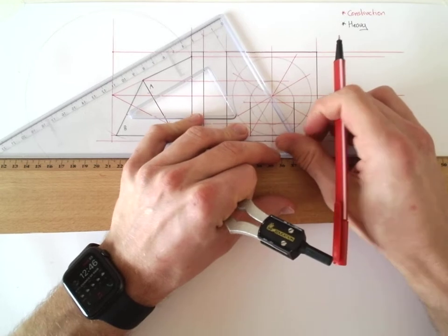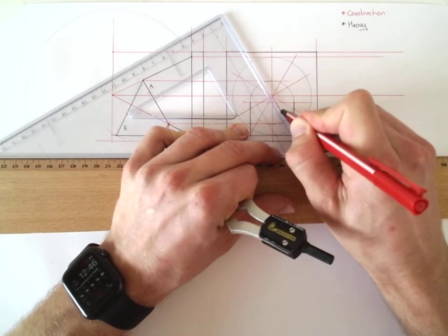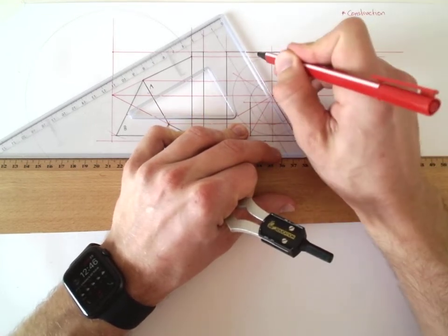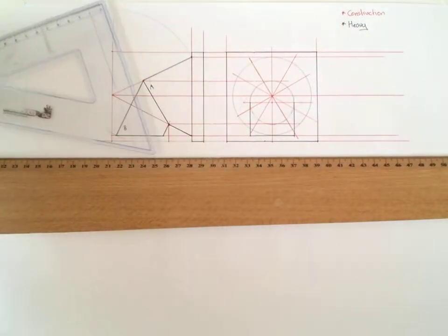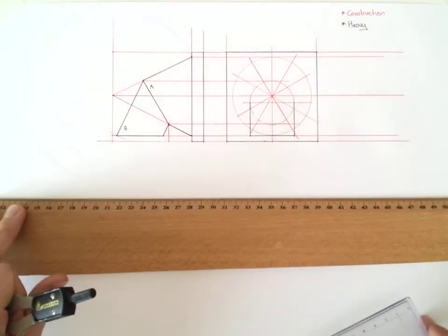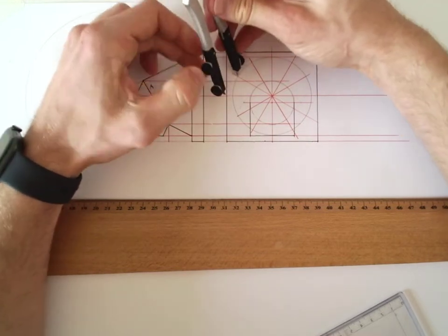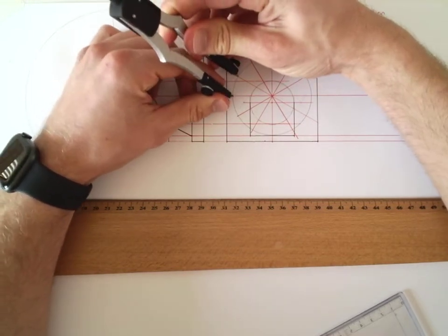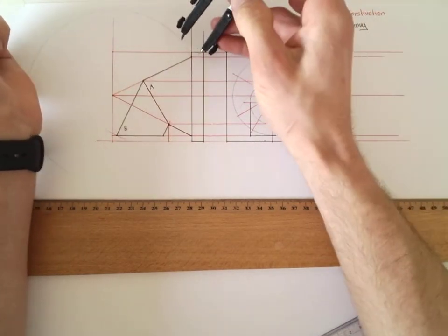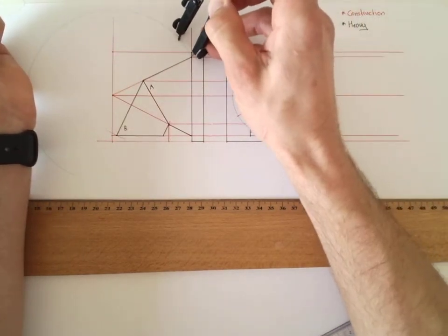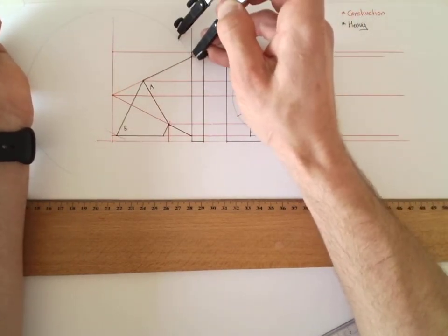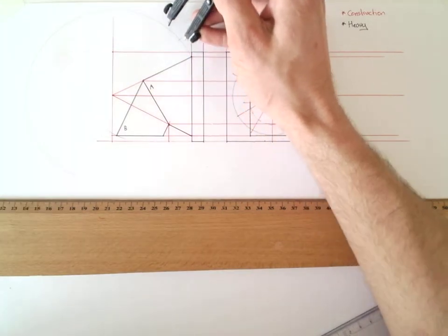So we're developing the cone. Okay, and now what we've got to do is take the width of one of those intervals. You don't need to take them all separately, just take one because they're all the same, and mark it off from your elevation 12 times. So actually start on your elevation, okay?